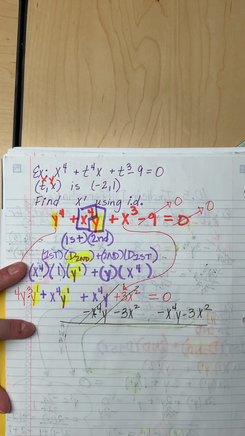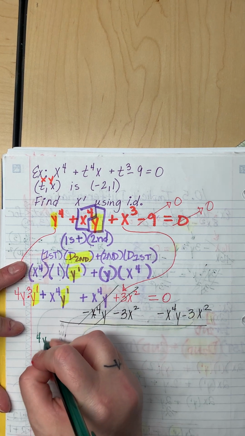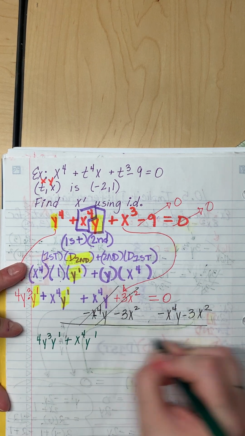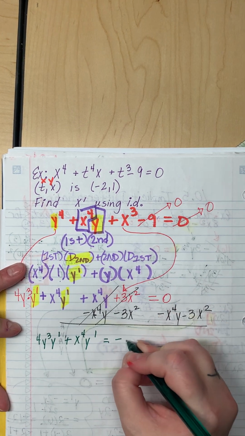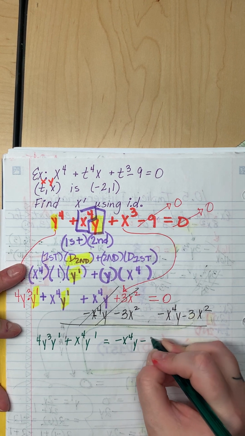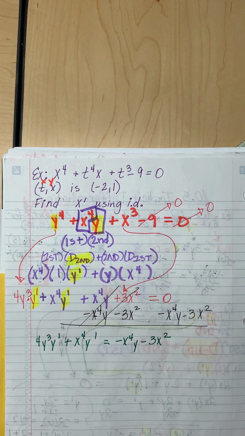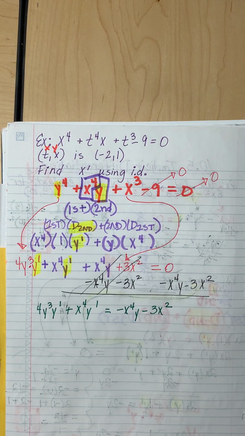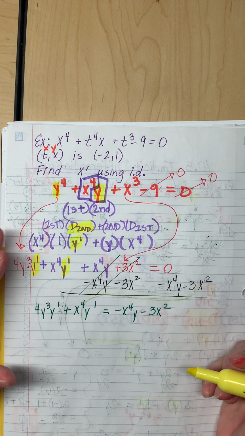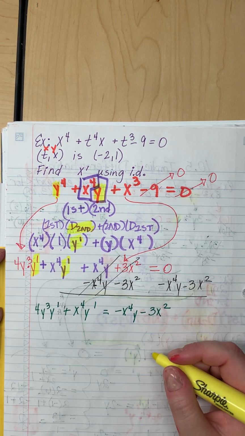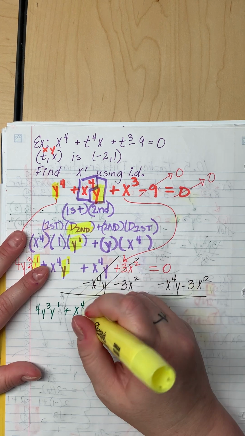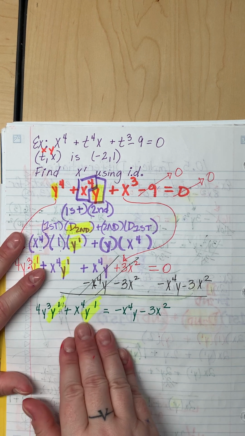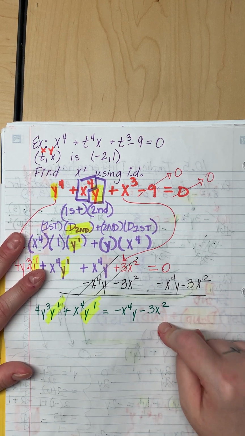Okay, and we have 4y^3 y prime plus x^4 y prime equals all this junk on the right. All right, now we need to try and get y prime alone. Well, dig, dack, nabbit. If I want to get y prime alone, darn, it's on two different things right now. I cannot just divide it off because then it'll be on the bottom and I need it on the top.